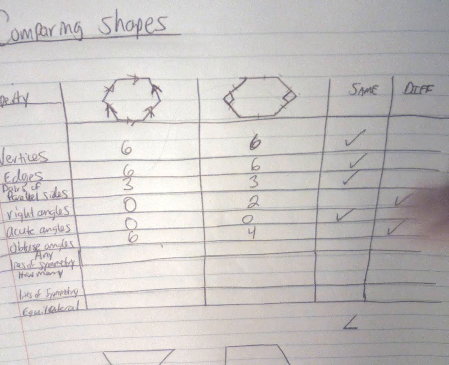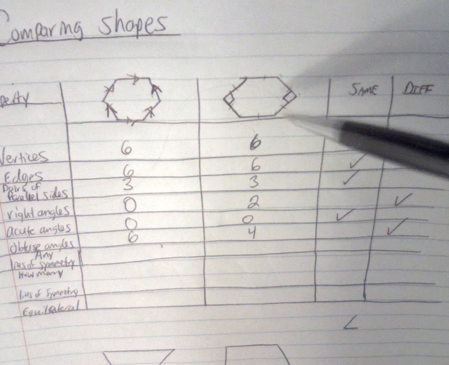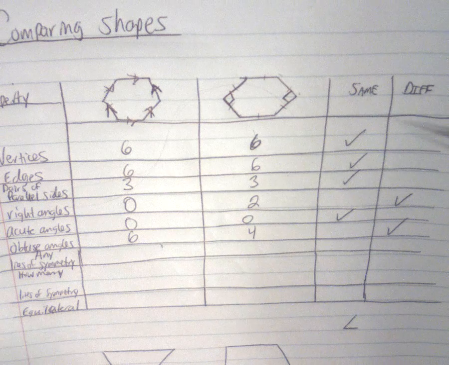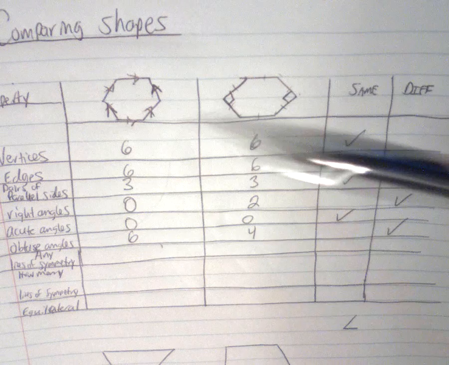So all we're doing is just comparing the two shapes. They have the same amount of sides, but they're different in characteristics, and these characteristics, or their properties, are different.